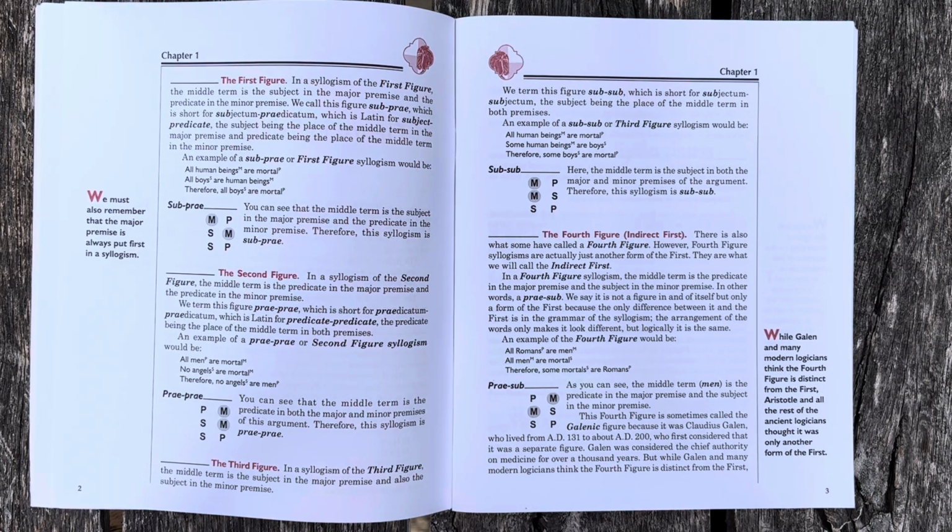We term this figure sub-sub, which is short for subjectum subjectum, the subject being the place of the middle term in both premises. An example of a sub-sub or third figure syllogism would be, all human beings are mortal. Some human beings are boys. Therefore, some boys are mortal. Sub-sub. Here the middle term is a subject in both the major and minor premises of the argument. Therefore, this syllogism is sub-sub.